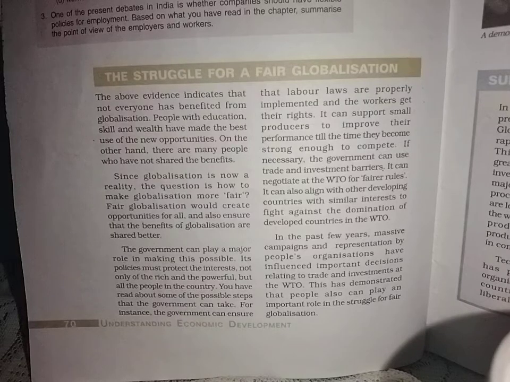It can support small producers to improve their performance till the time they become strong enough to compete. If necessary, the government can use trade and investment barriers. If the time has come to make trade barriers, then the government can make trade barriers to stop the business of outsiders for some time. It can negotiate fair rules at the WTO. The government should also negotiate with the WTO, World Trade Organization, for fair rules.